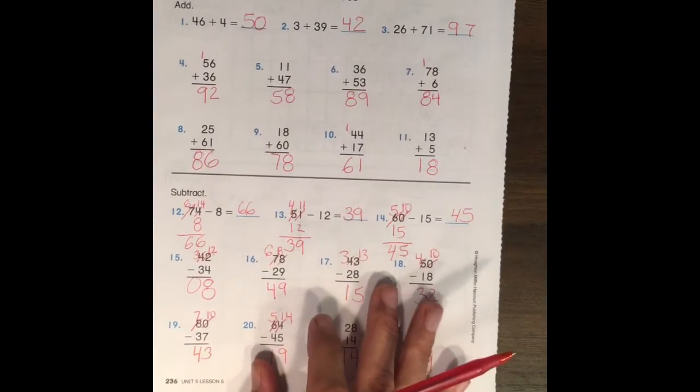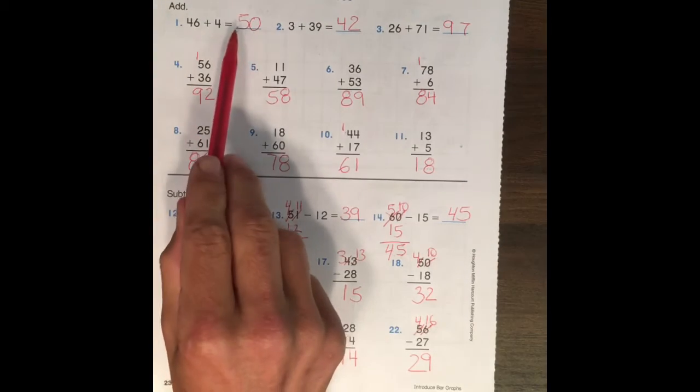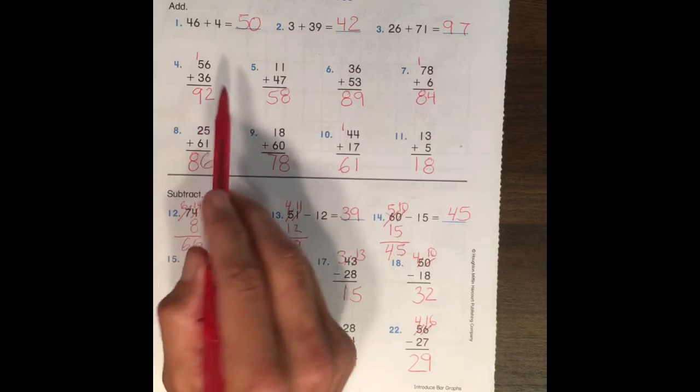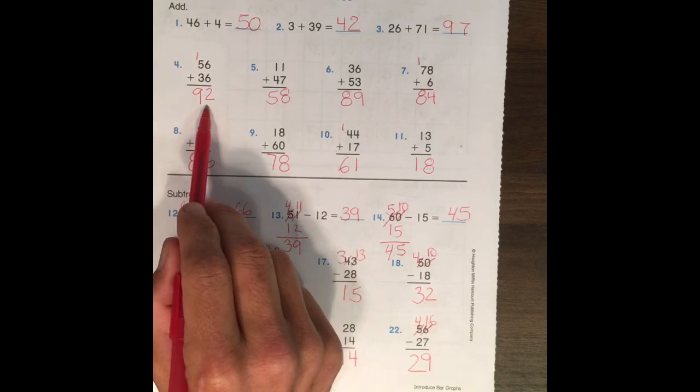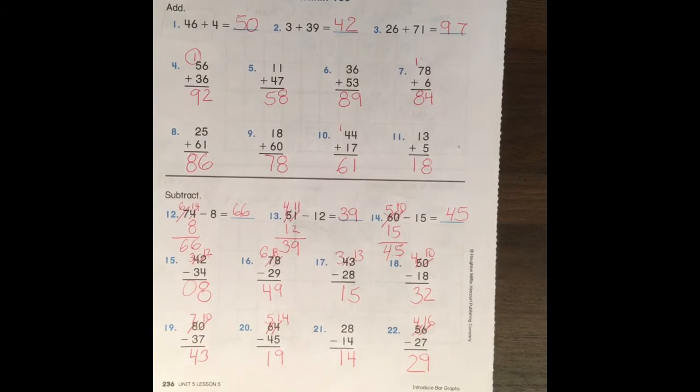On the other side here, just review. Again, I'll read through the answers, but you can always press pause here, and I'm hoping you can make out the answers from your device, whatever that may be. So 50, 42, 97, 92. Notice I had to make a new 10 because 6 ones plus 6 ones would be 12. 12 is a 10 and 2 ones. And then 1 plus 5 is 6. 6 plus 3 would be 9.